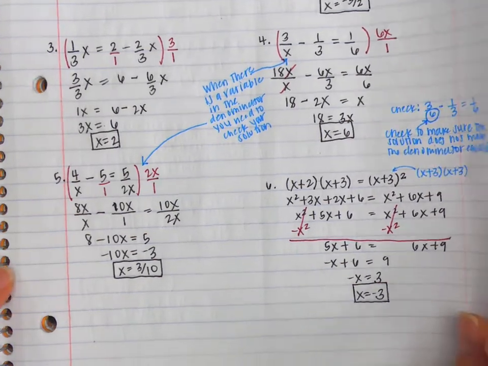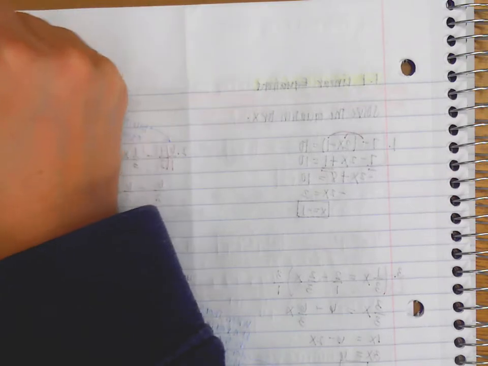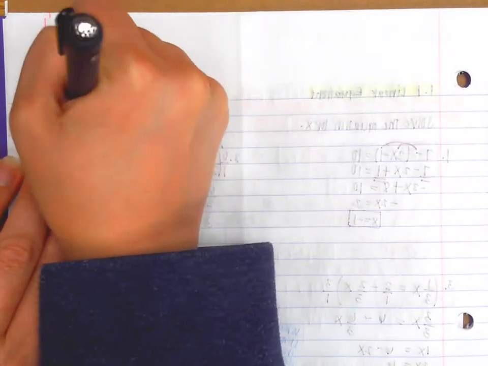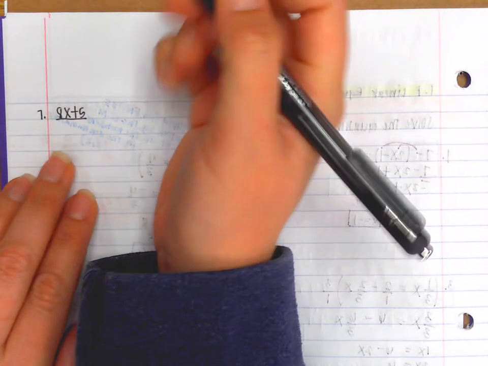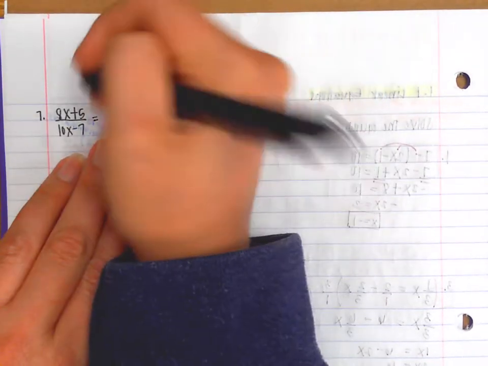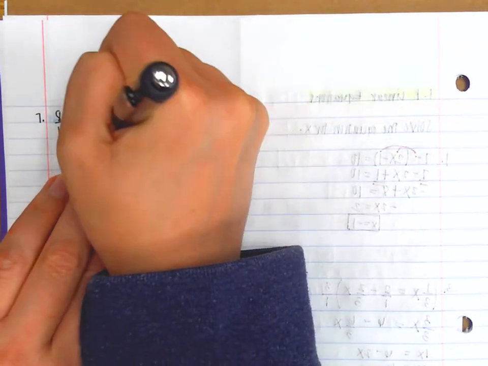Okay, let's continue on to a new problem. So let's go on to 7, where we have 8x plus 5 over 10x minus 7 equals 4x minus 3 over 5x plus 7.